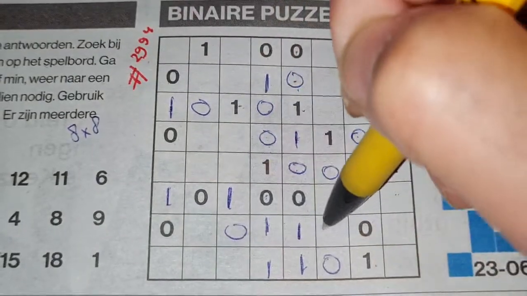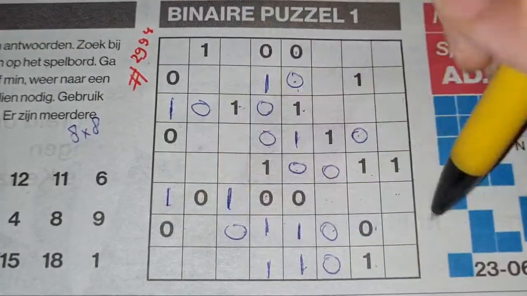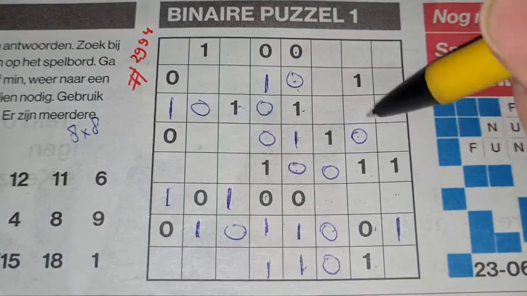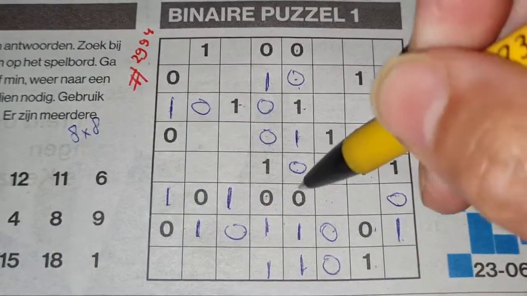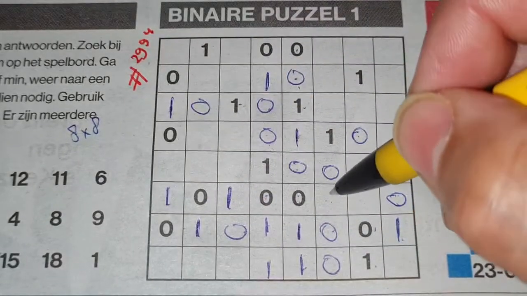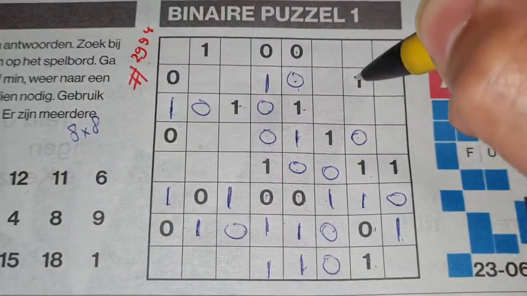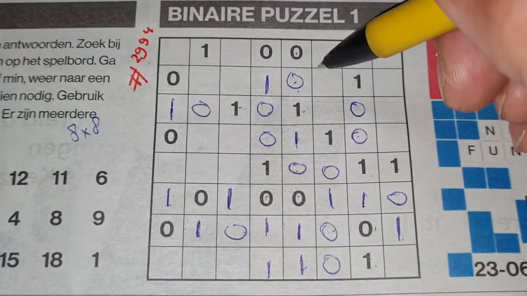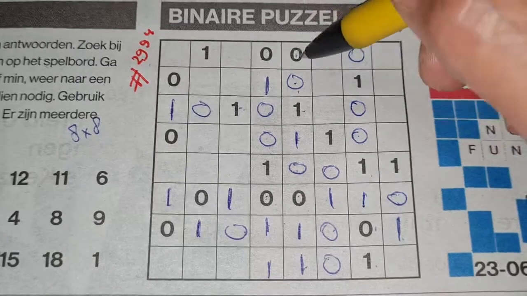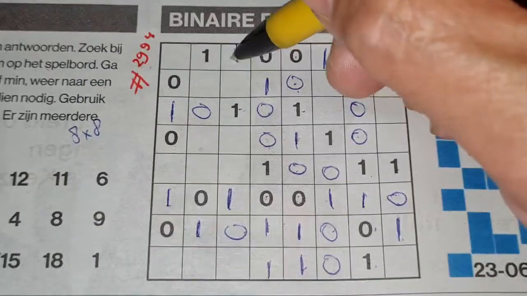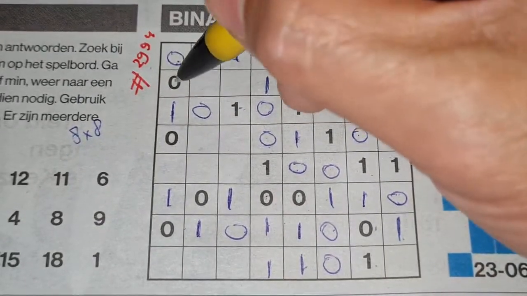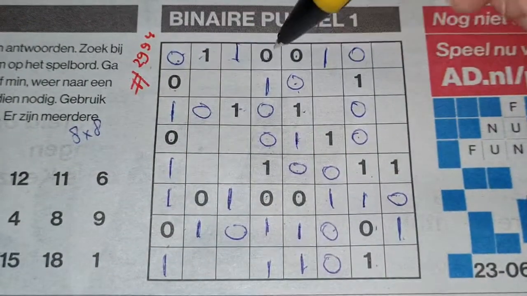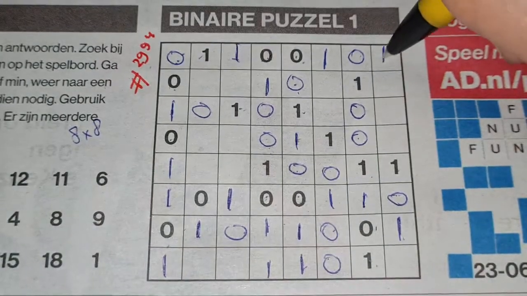Double 1, here no, there no. We have 4 O's, so the rest are ones. Between 2 ones comes an O. Now we have 4 O's, so the rest are ones. Here we have 4 ones, so the rest are O's. Then double O, here 1, there 1, double 1, here no, there no. Now we have 4 O's, so the rest are ones. Here we have also 4 O's, so the rest are ones.